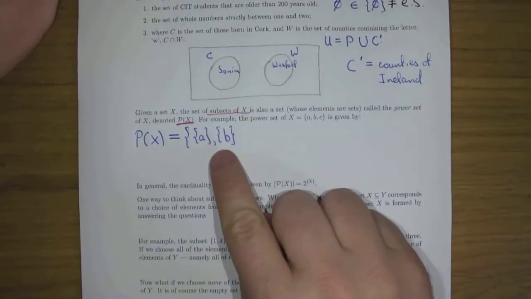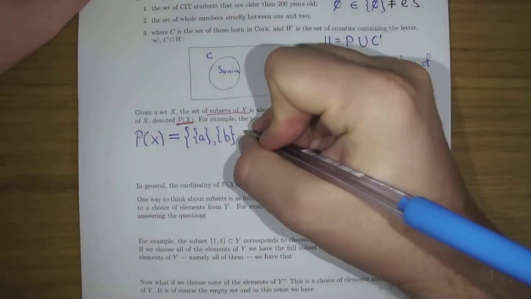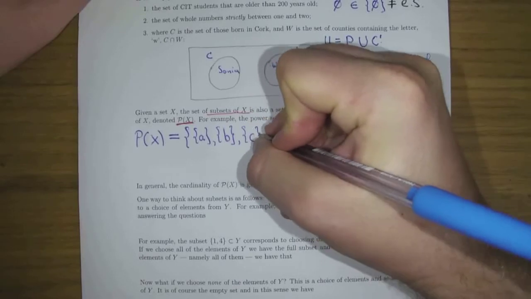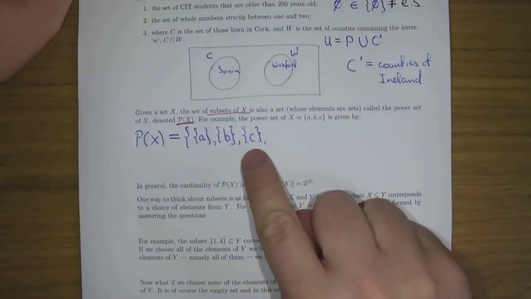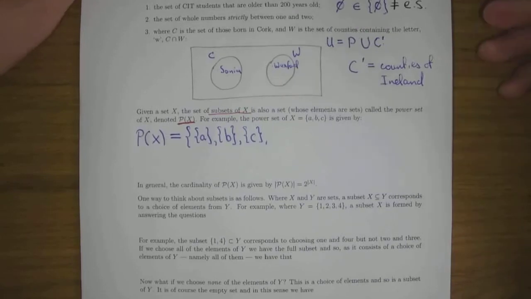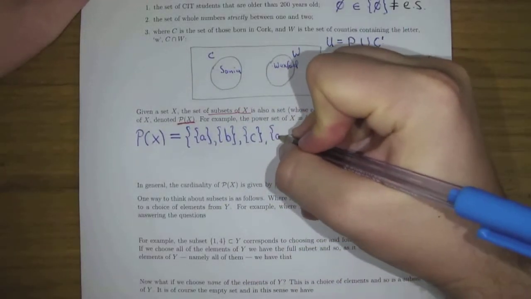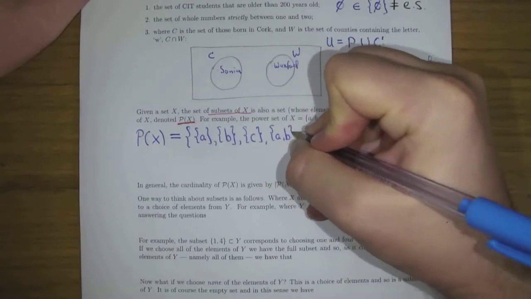The set containing B is a subset of this because everything in this is in this. The set containing C also works because everything in this set is in this set. Now they're the one element subsets. These are called the singleton sets. We can go a bit further. What about the two element subsets? So what about A and B?